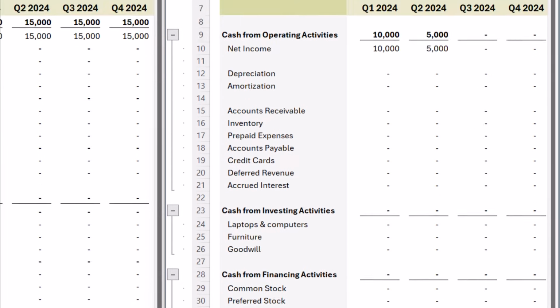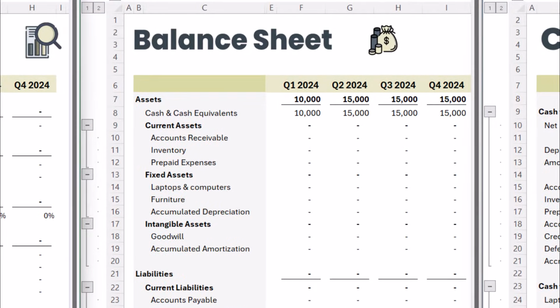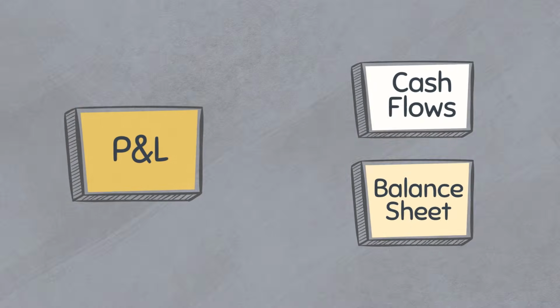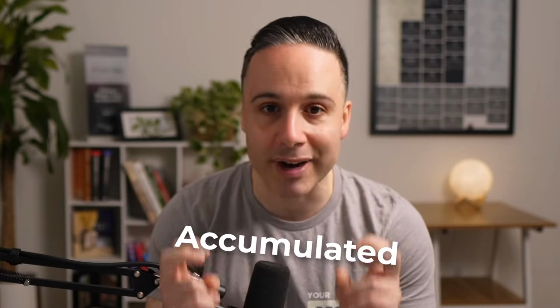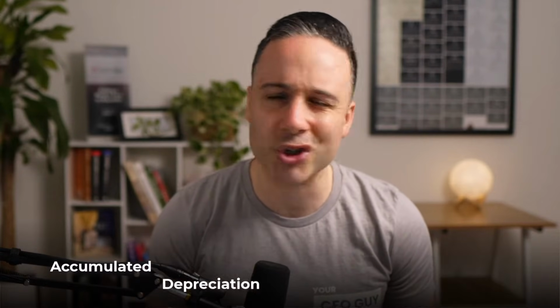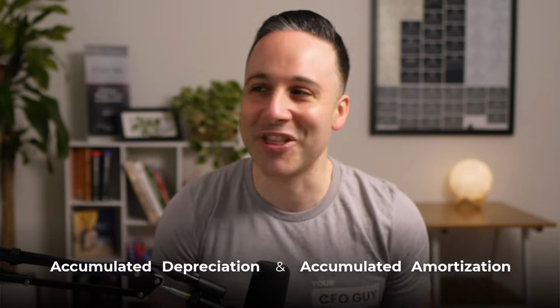And as you can see, this net income line pushes to my cash from operating activities, which also gets represented on my balance sheet as $10,000 in cash and then $15,000. The amount grows by $5,000. Now, aside from net income, the profit and loss also pushes depreciation and amortization expense to both statements. For the balance sheet, these line items get accumulated into accounts that we call, well, accumulated depreciation and accumulated amortization. Really? You guys couldn't think of a better name for this?